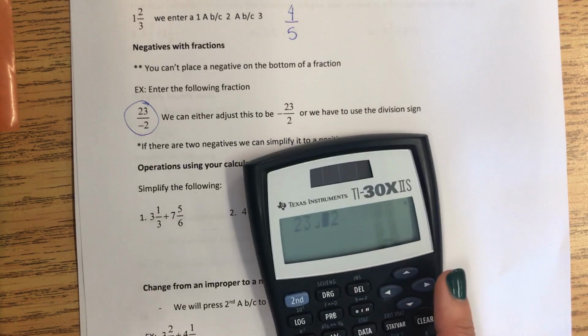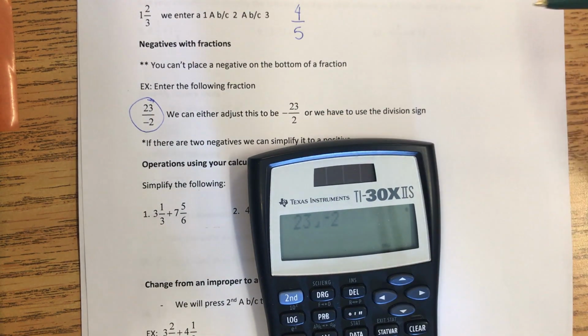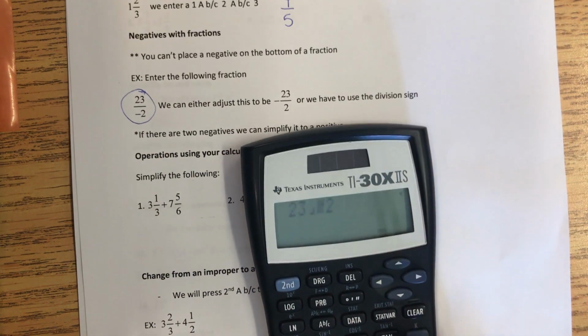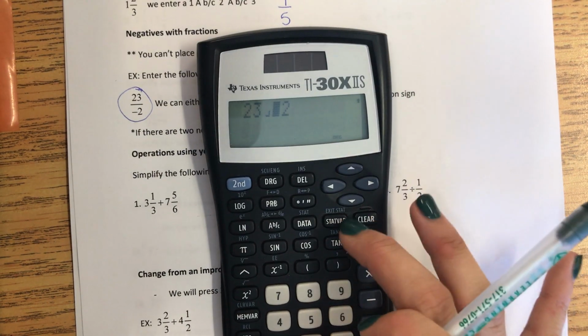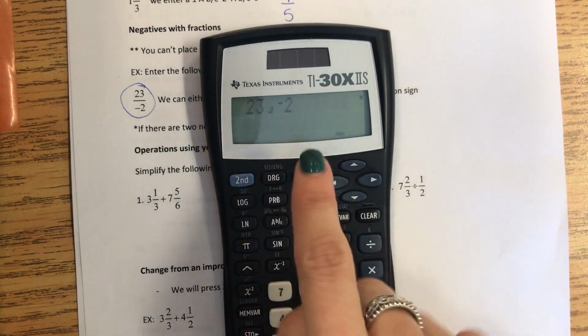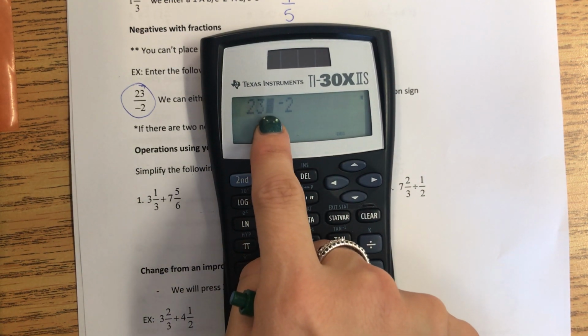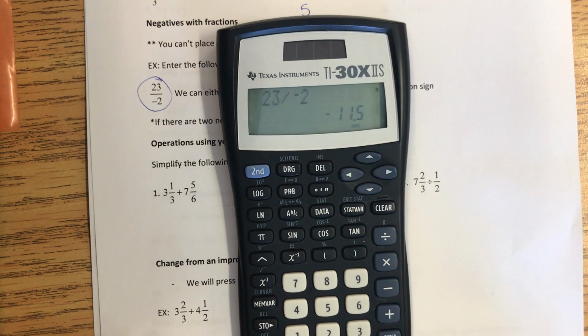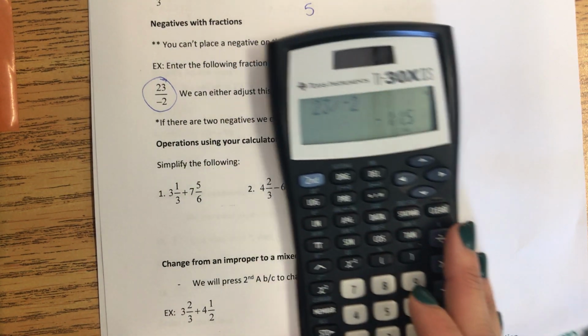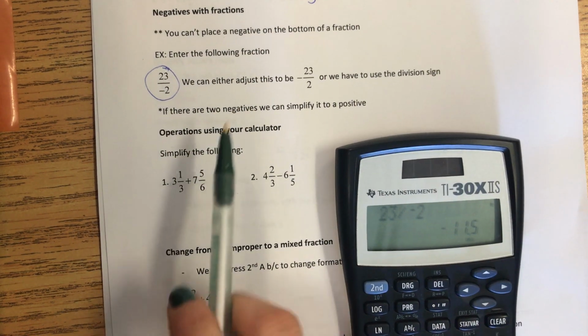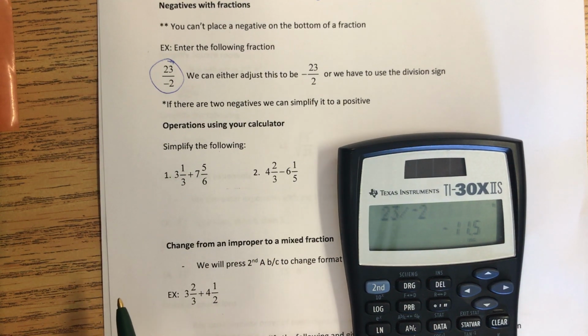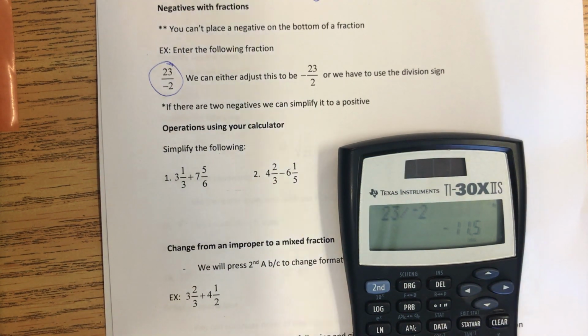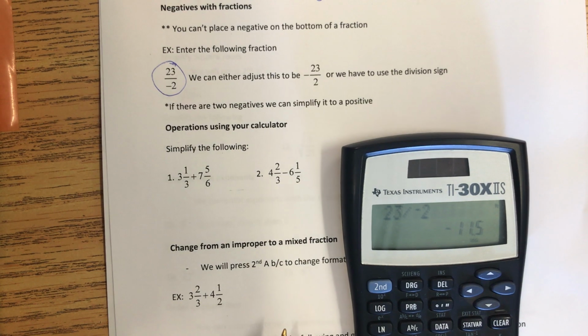So your choices are either that you can bump that negative out of the denominator out in front, or you can choose to scroll up and change your fraction button to a division button. While it will spit it out as a decimal, I'm going to show you some ways you can change them here in a second. If there are two negatives, you can simply make it positive, or again, you can use your division button and type them both in as negatives.